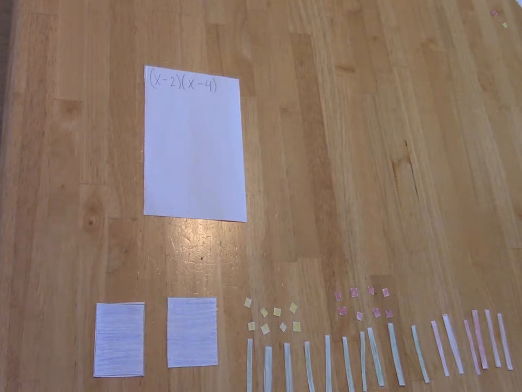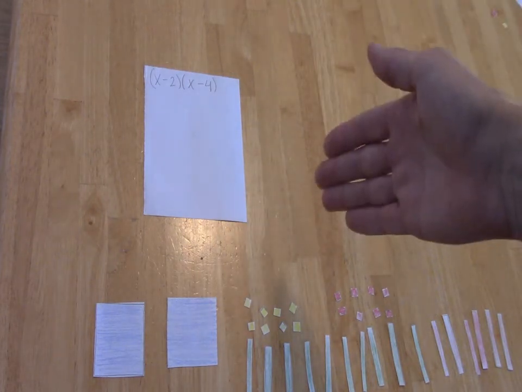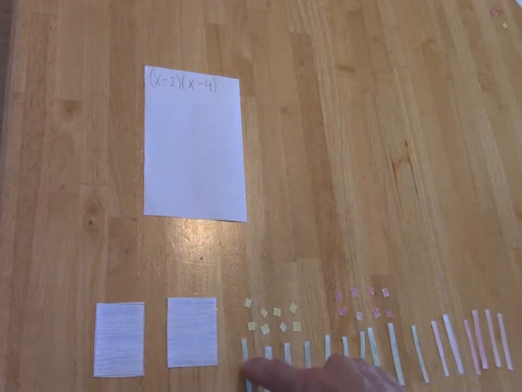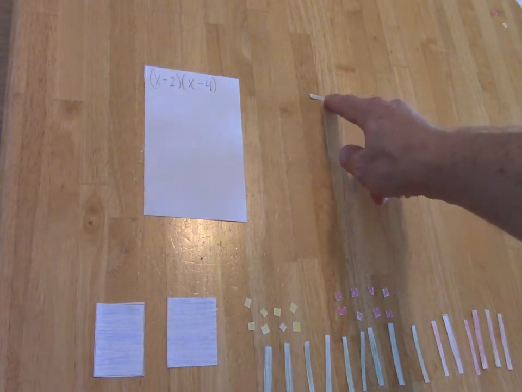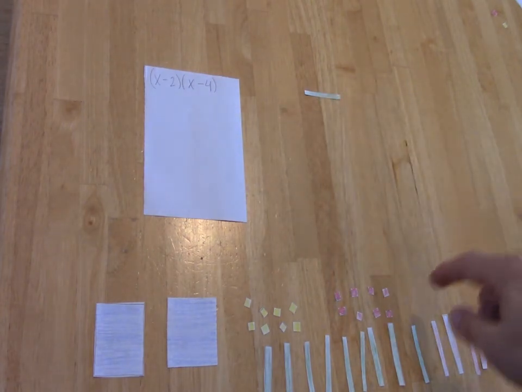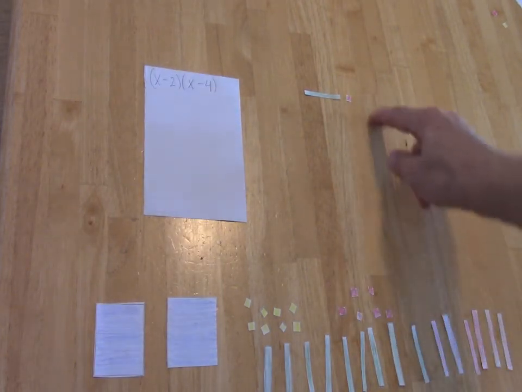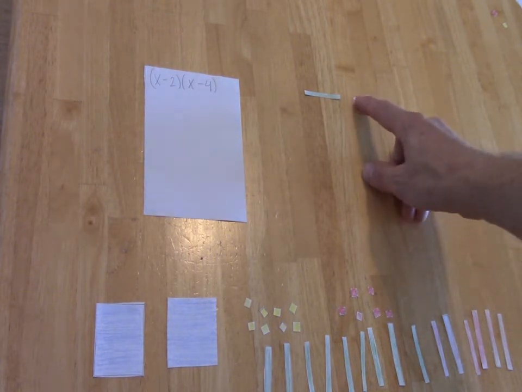Again, we will have a horizontal dimension and a vertical dimension for our area model. And we want to set up x minus 2. So we'll take an x bar, put it right here, and 2 negative units here. So there's our x minus 2.